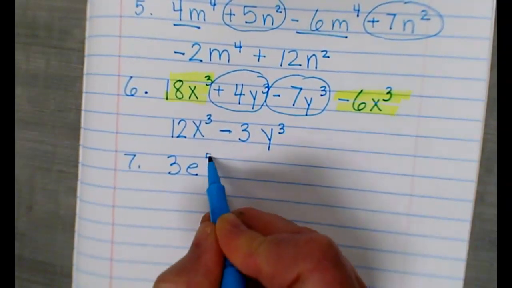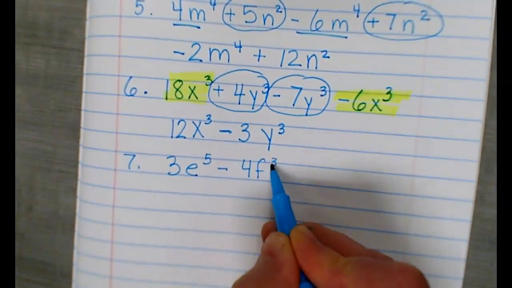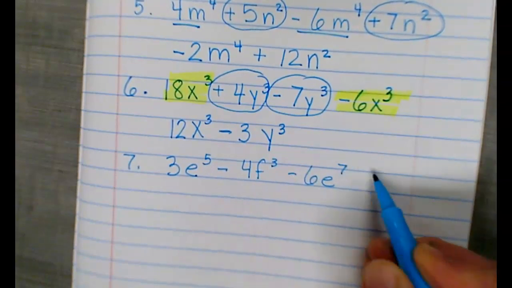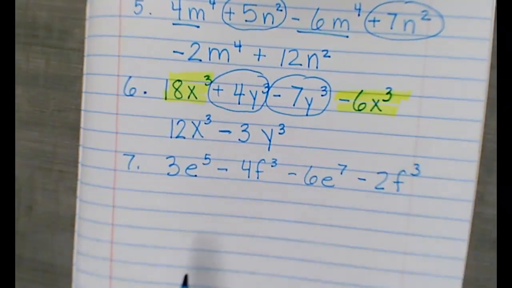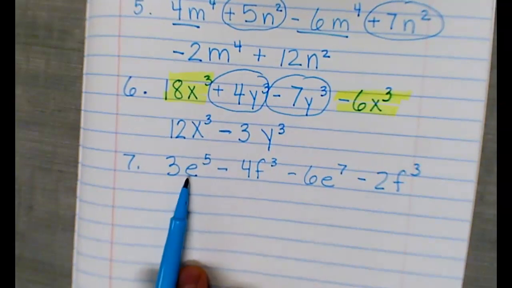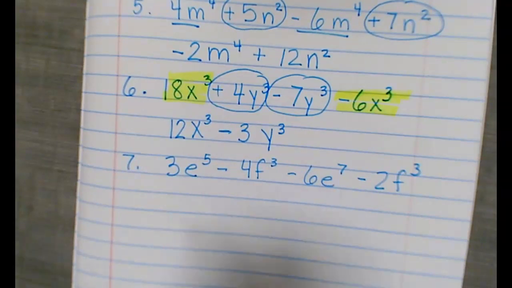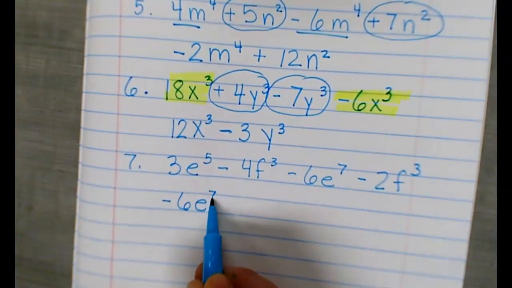3e to the 5th power minus 4f to the 3rd power minus 6e to the 7th power. Does this e and that e combine? No. And so this one would come first.